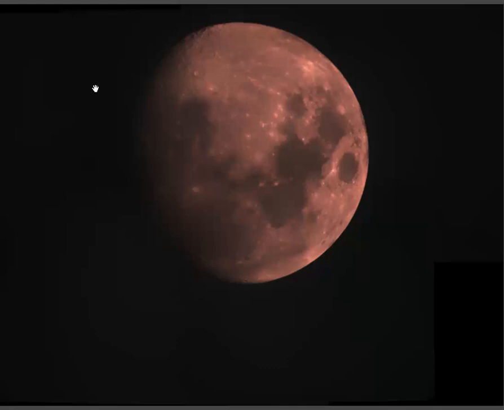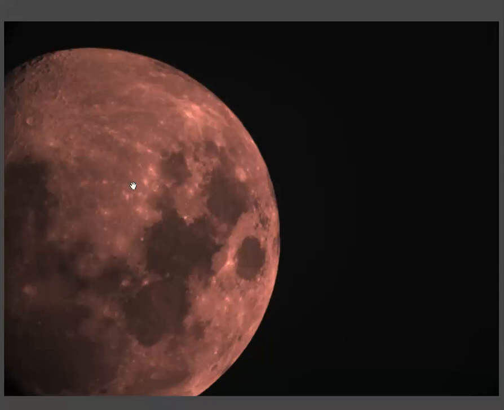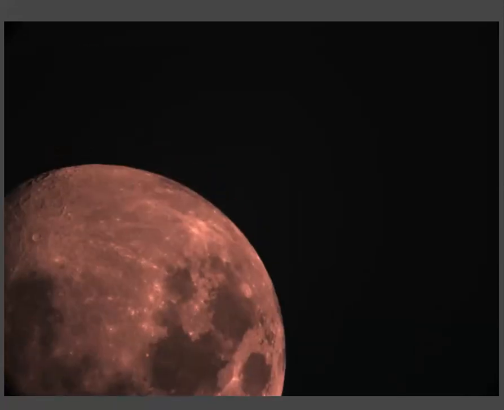So that's a stitch of 6 images, and there is the live image. So let's repeat that. Put the moon almost all the way off. See a crescent up there. So let's do a stitch.